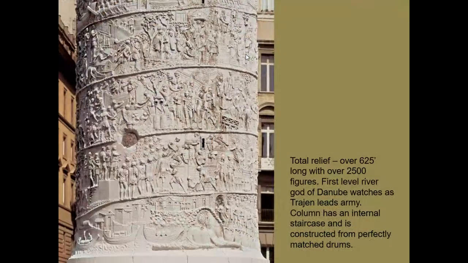The top of the column would, of course, have had a statue of the emperor as well. The relief itself is over 600 feet in length, and there are roughly 2,500 individual carved figures on that surface. So the story is told essentially in a spiral up from the base that wraps around the column as it rises to its total height.